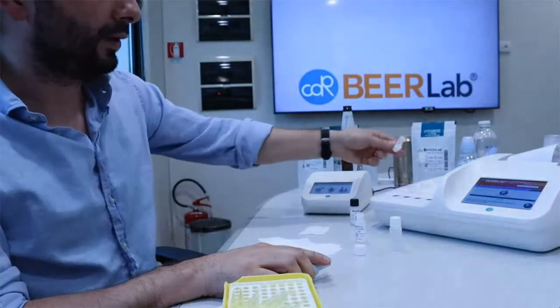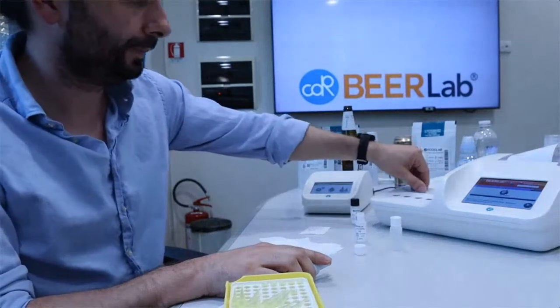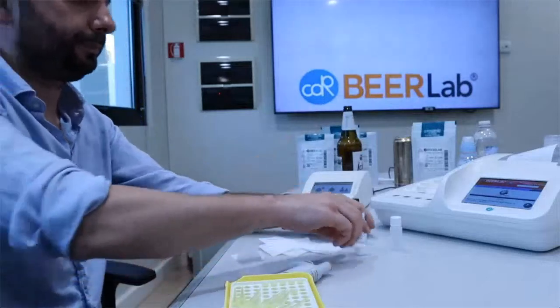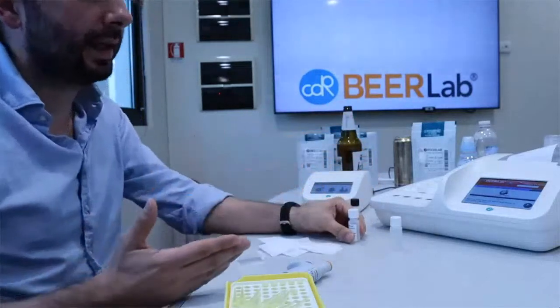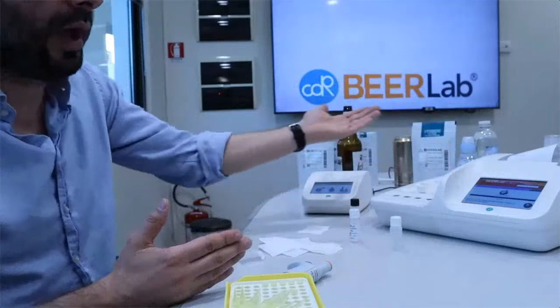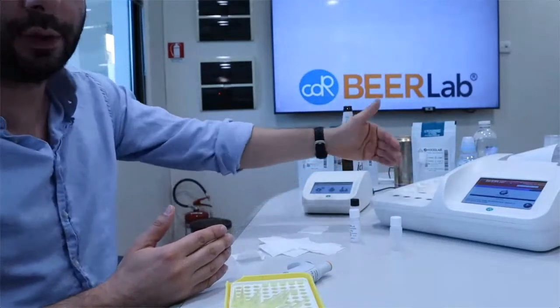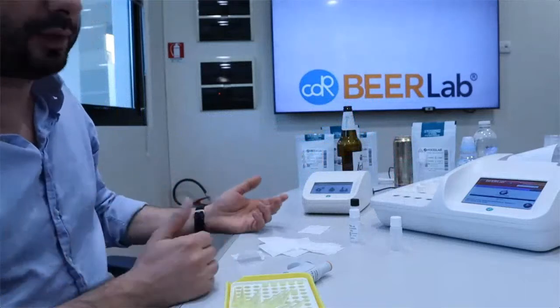We shake by inversion, and we press, and we start the timer. Okay. Practically, the analysis is finished. Now we have just to wait 10 minutes. We have to read back the cuvette into the reading cell, and we will have the result.